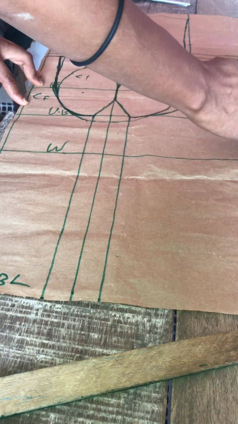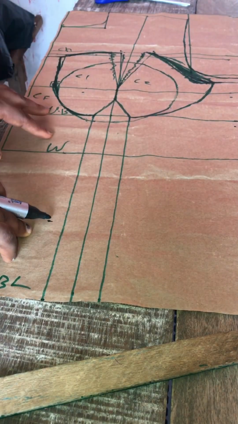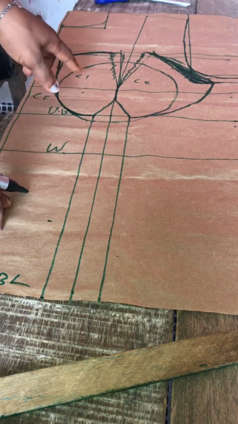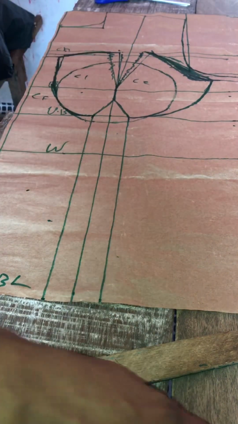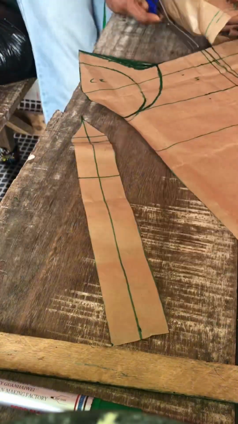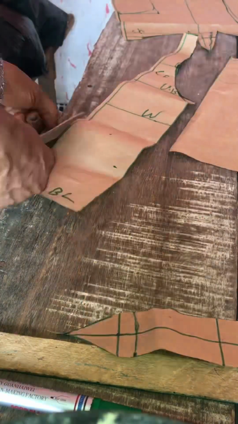Afterwards, you go into your numbering. Whenever you're cutting corsets or pieces, anything that has to do with pieces, you always number it. With that done, you move over to your cutting. So you just carefully follow the right lines. And after I was done cutting, I went ahead to cut out my desired yoke or shoulder.